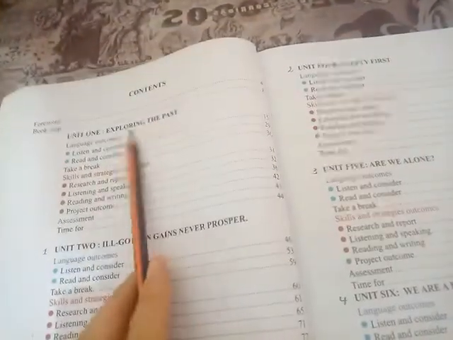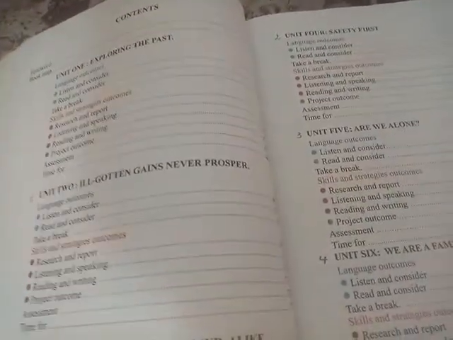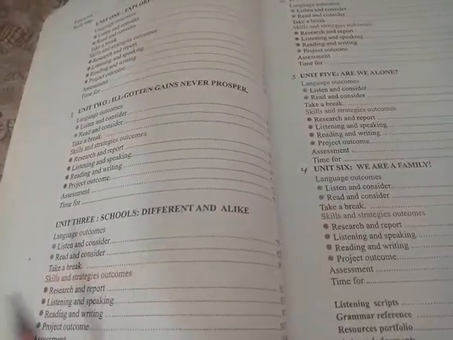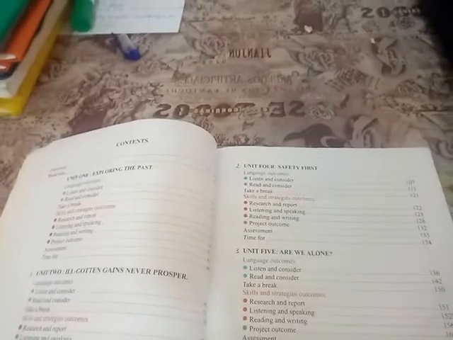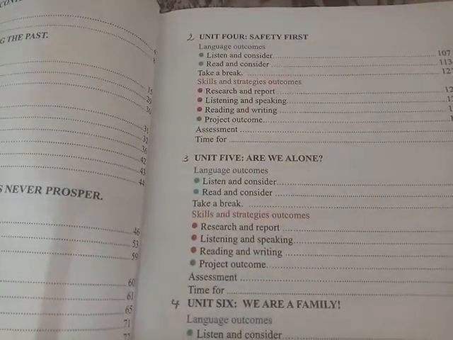So, the literature stream studies exploring the past. Exploring the past is talking about civilization, I guess. I don't know whether they study schools different and alike, but the scientific ones don't study it. The second unit for the scientific stream is safety first. It is talking about the safety of the consumer. Unit 5, Are We Alone?